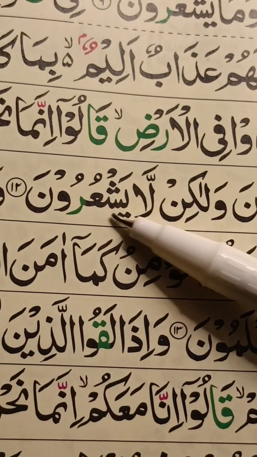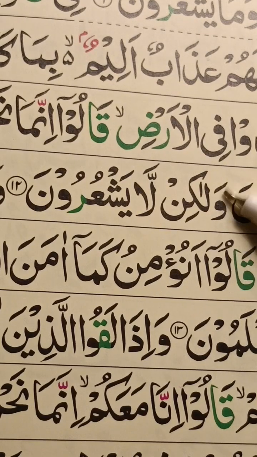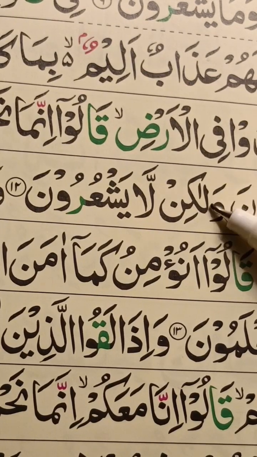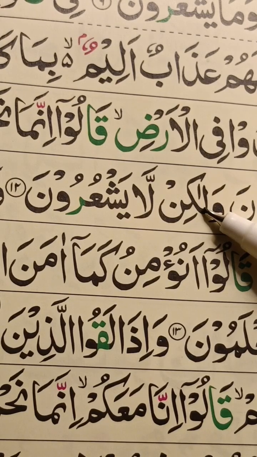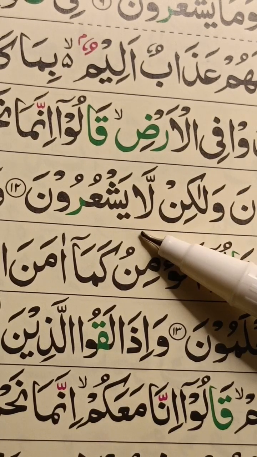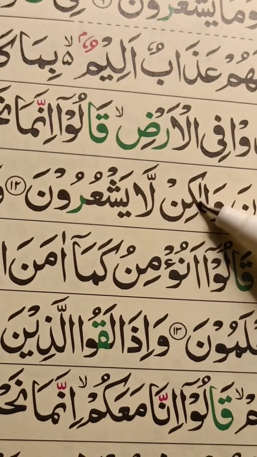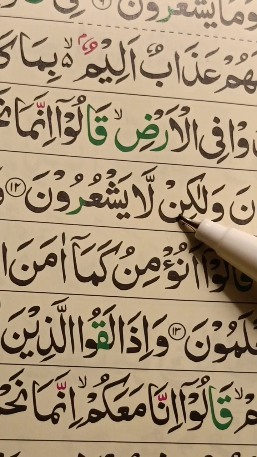Walakin la yash'urun. Wala. Don't stretch fatah on waw. Waw, fatha, wa. Lam, vertical fatha, la. But vertical fatha, vertical kasra, inverted zamma, we stretch up to one alif. That is why we are stretching this lam. Walakin la. Kaf, lam, kasra, kill. Because this is lam after noon sakina, this is idgham.